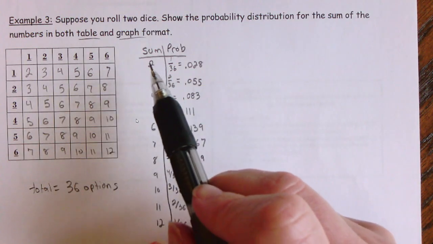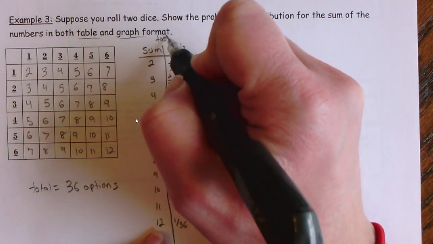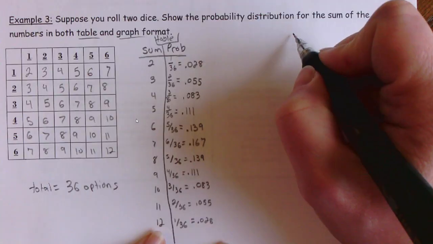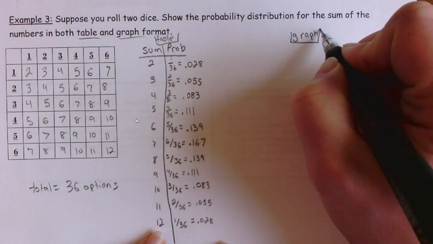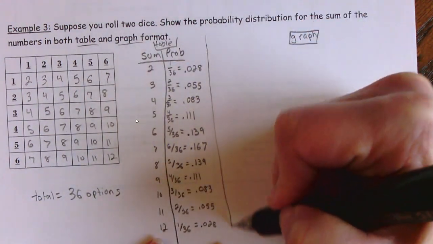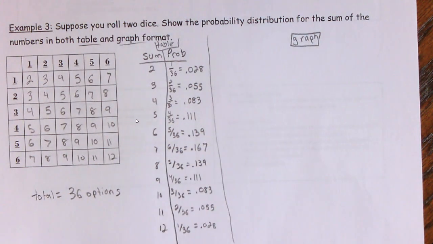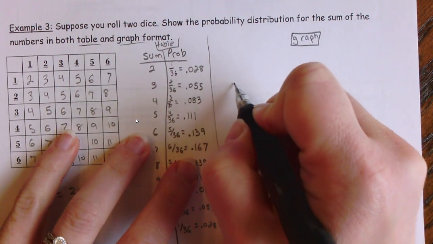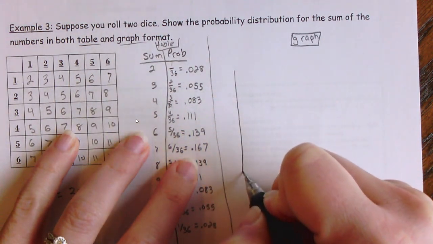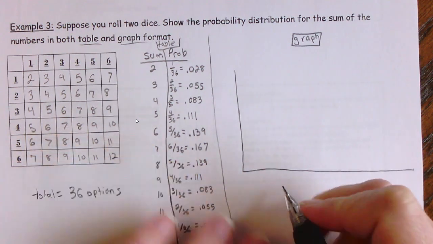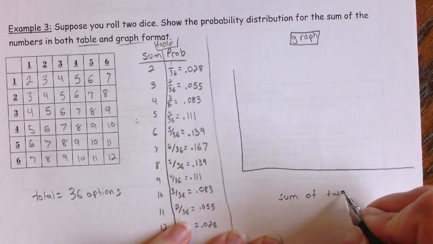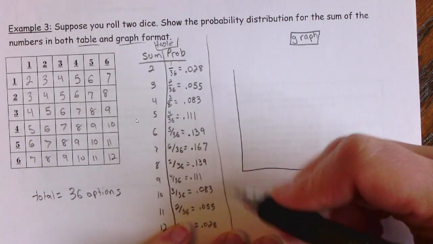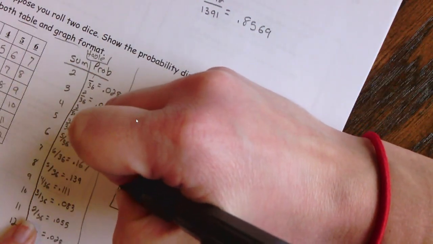So that is the table. And then the graph we'll put over here. Okay. So the graph, what we want to do is we'll make a graph and label our axes. Okay, so this will be the sum of 2 dice over here, and then this will always be a probability.